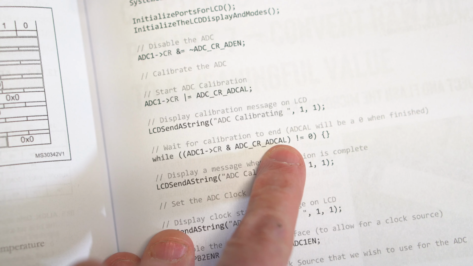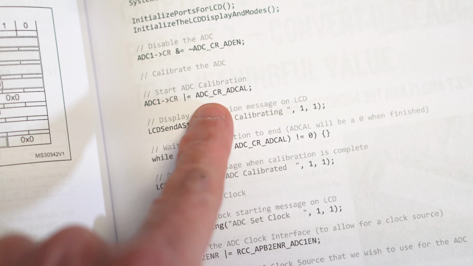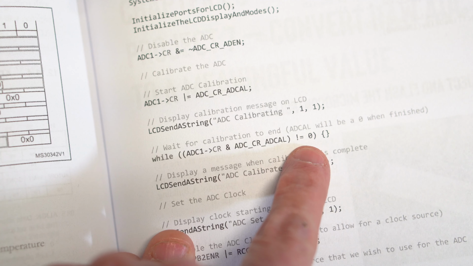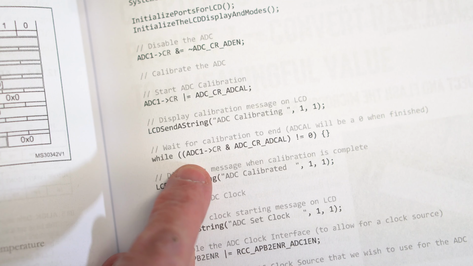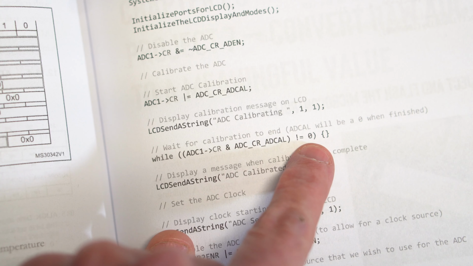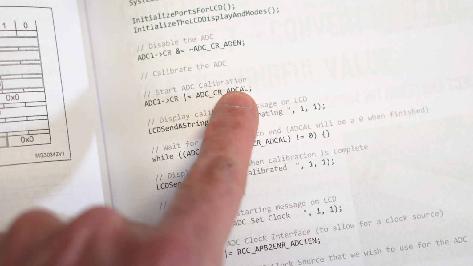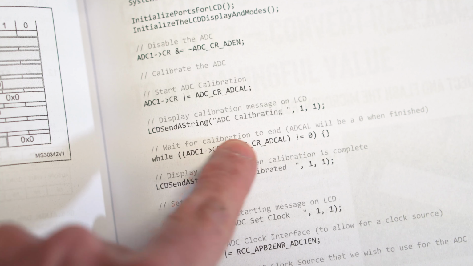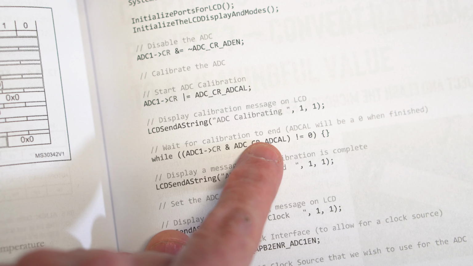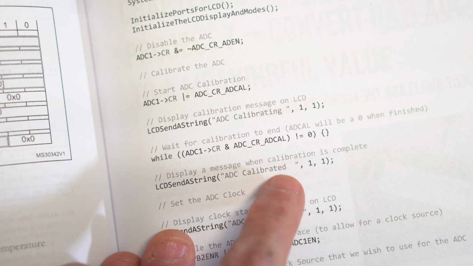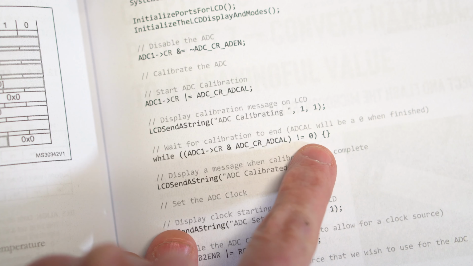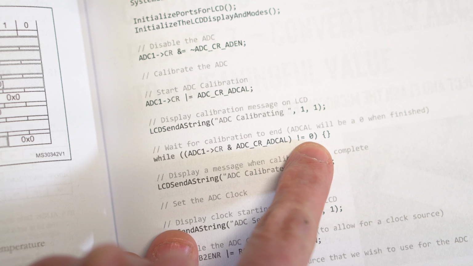There is a while loop: while this same bit, the AD cal bit, is not equal to 0. If this condition is true, then keep waiting, because it's waiting for this to be a 0. Because we set it to 1, it's calibrating and waiting to make sure the calibration is completed, and when it becomes a 0 again, it's finished. I could have also said while it's equal to 1. This would have been the same thing.